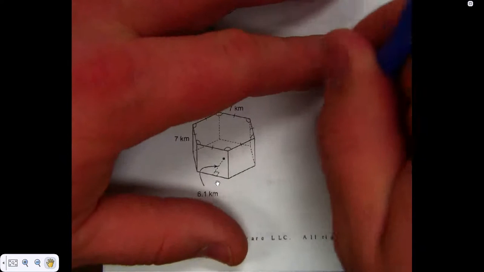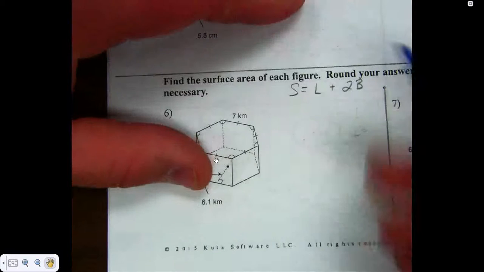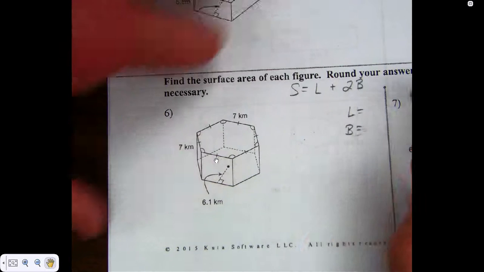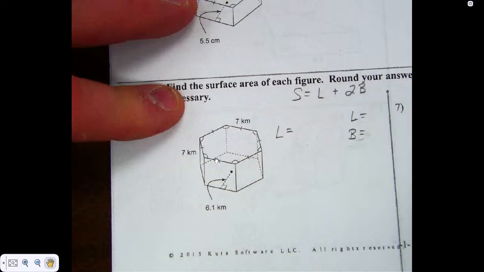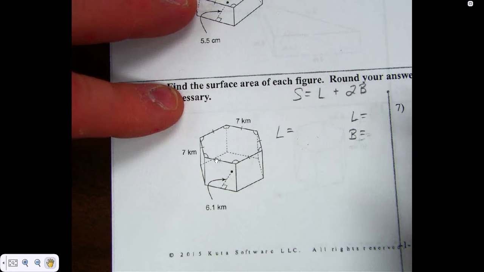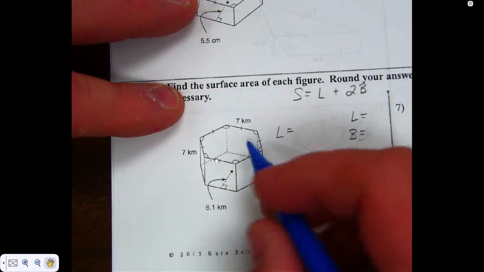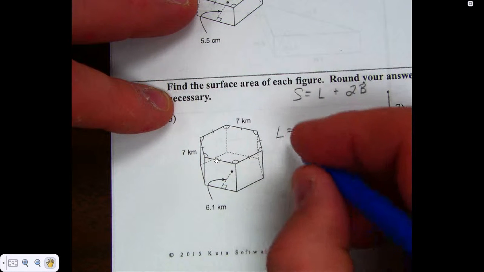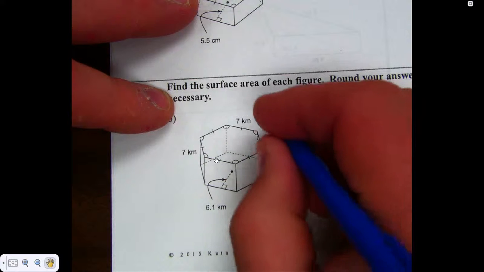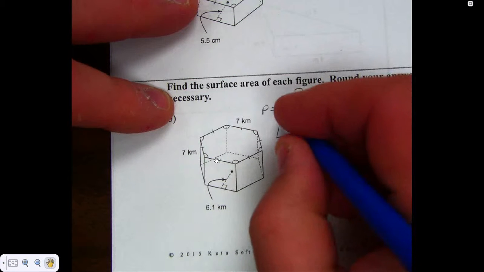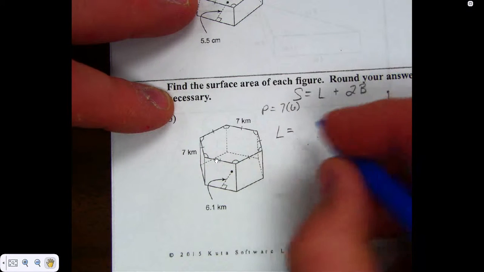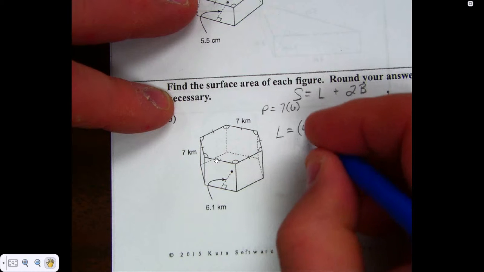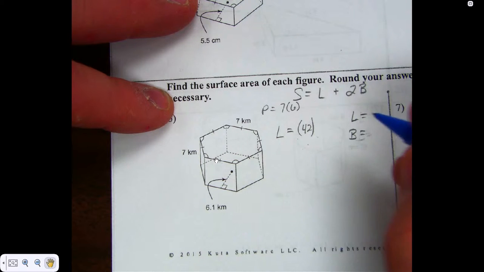I need to leave myself a little more room. So you guys need to do that as well, L and B. First of all, let's find L. L is equal to the perimeter of the base. Well, it's a regular what? Hexagon. So my perimeter would be what? 7 times what? So 42. So that's 42 times my height.